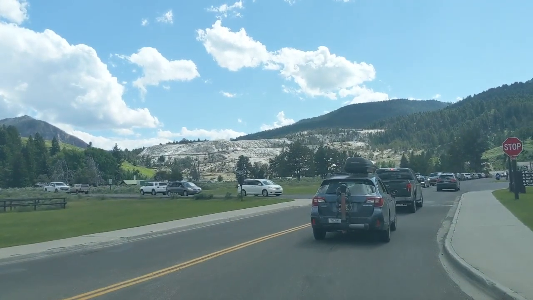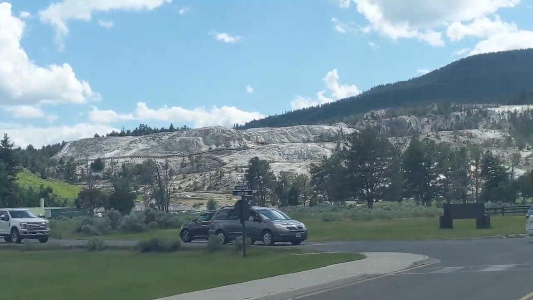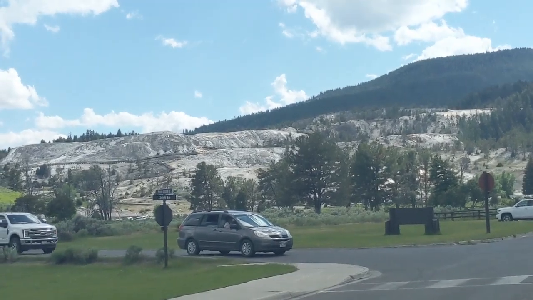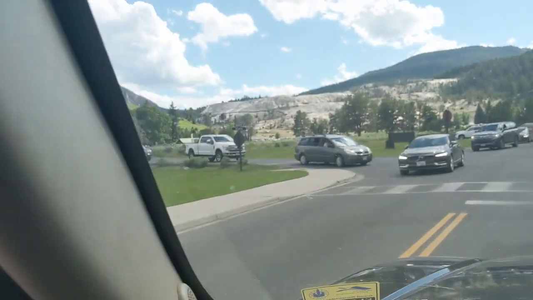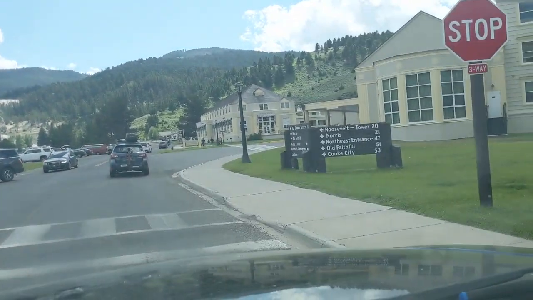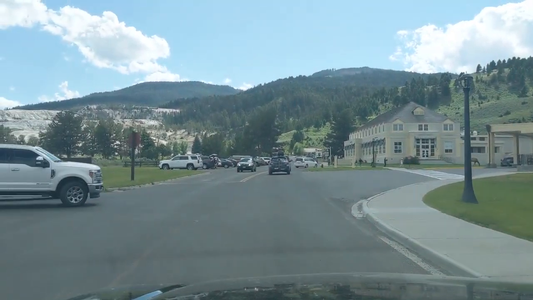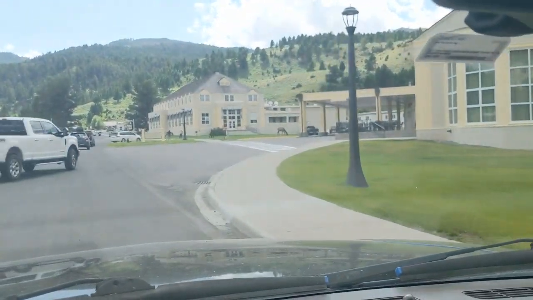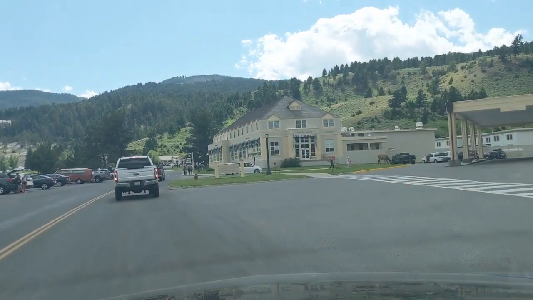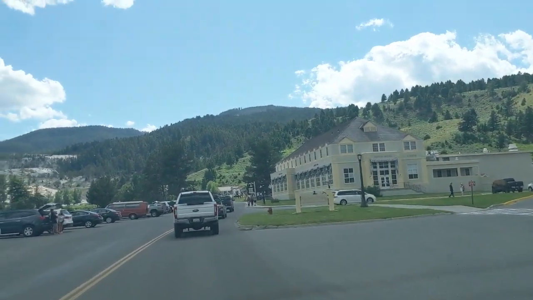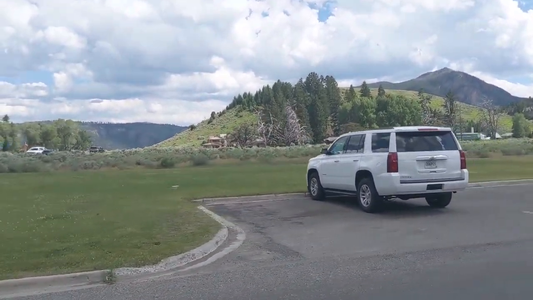So those again are the terraces. You can see most of those are dead terraces, and I talk more about that in various of our other virtual Yellowstone tours. This road over here, if we were to turn left, we'll go down to the Tower Roosevelt area and eventually to the northeast entrance of Yellowstone. And there's another elk grazing away. Just passing the hotel on the right, the Terrace Grill coming up on the right, then the general store, the gas station, and once again the parade ground.